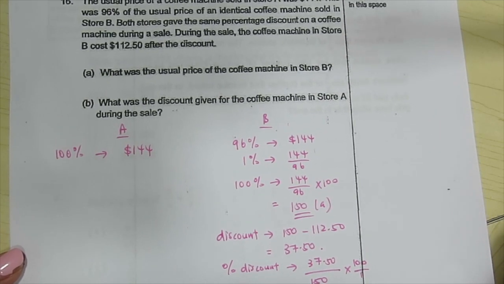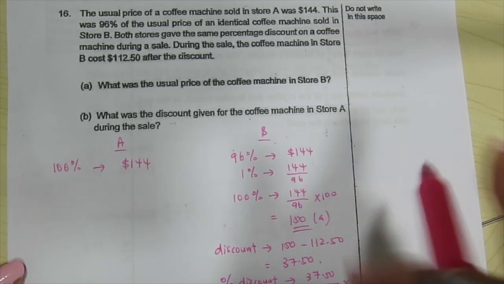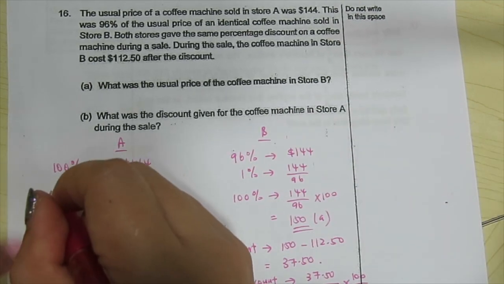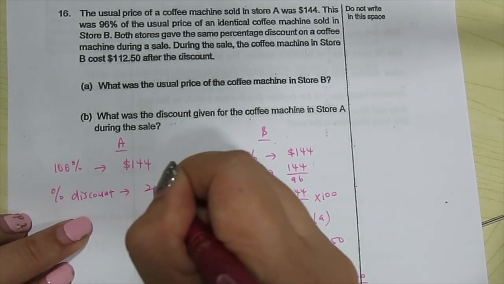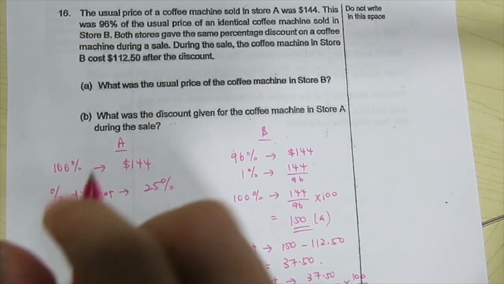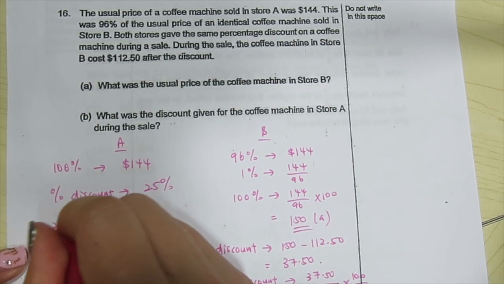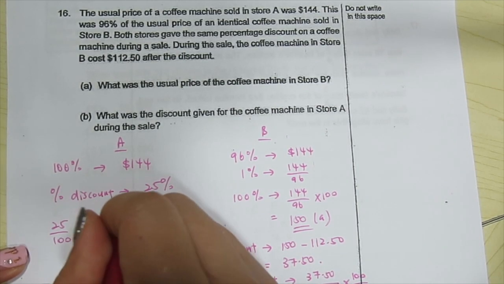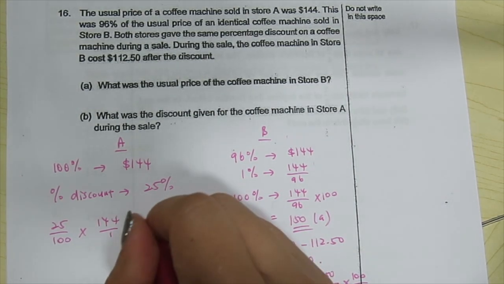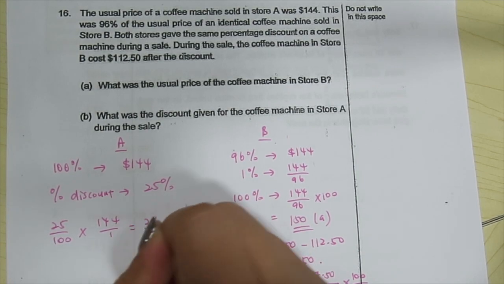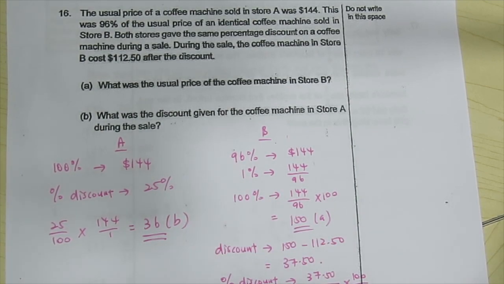They want it in terms of dollars. The percentage discount in A was also 25%, so the discount given would be 25 out of 100 times the original price, which is $36. That will be the answer for part B.